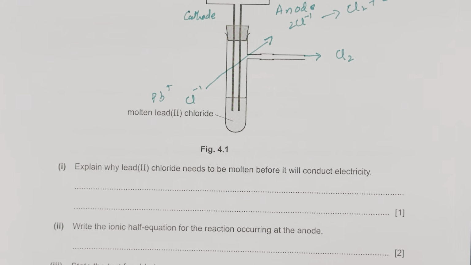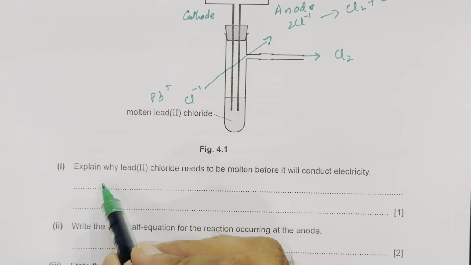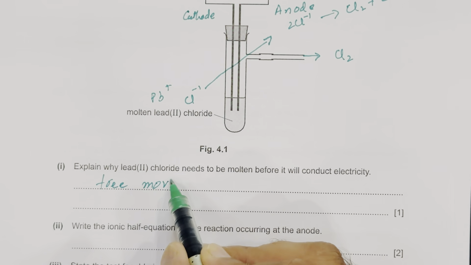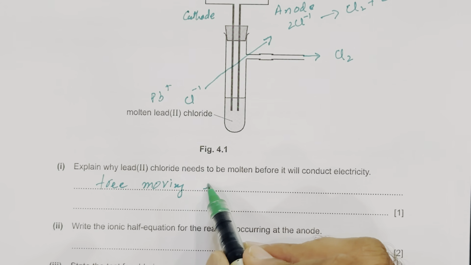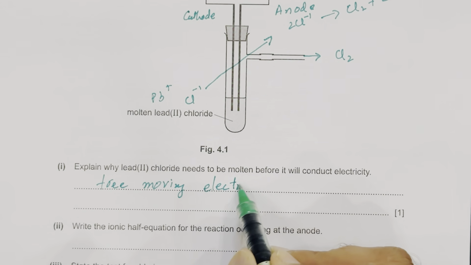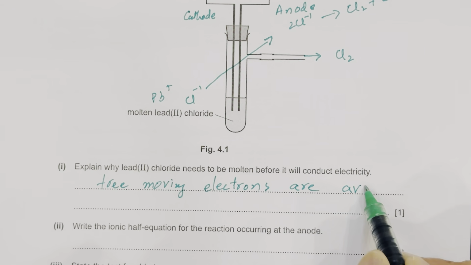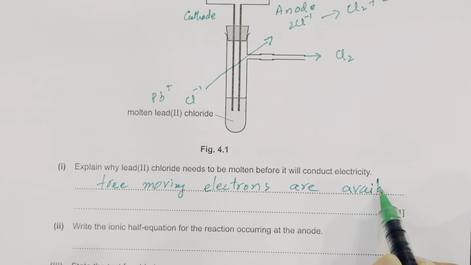Because mobile electrons or moving electrons will be available, that's why. So we're going to write there: free moving electrons or mobile electrons are available, that's why electricity will flow.